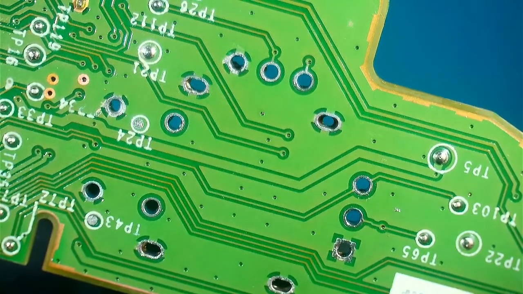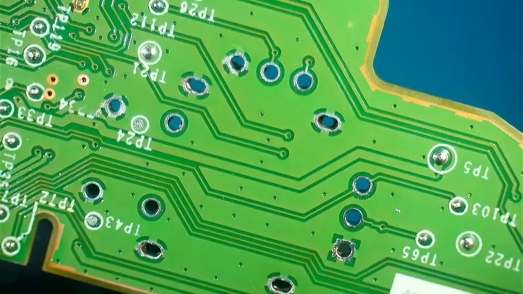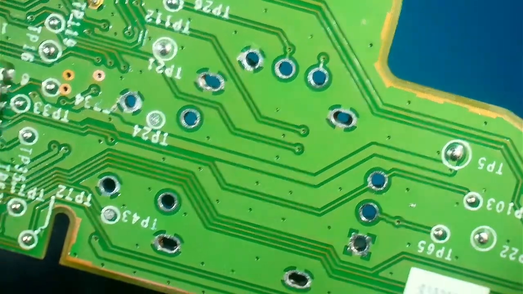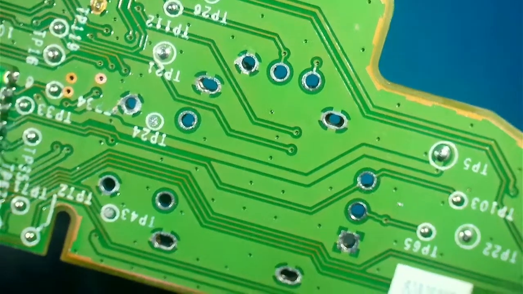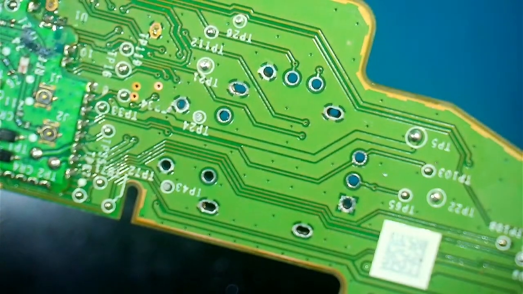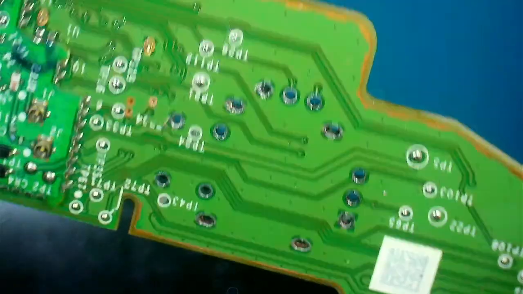I've also got the controller gels just sitting in the ultrasonic cleaner right now, so I do need to go and take them out at some point shortly. Let's flip this board over, move this microscope up a bit, try and make this a bit more visible for you guys. Hopefully that's okay.